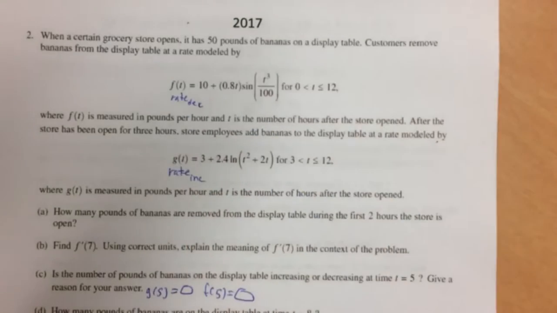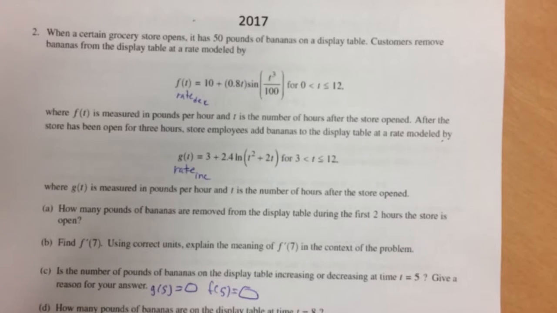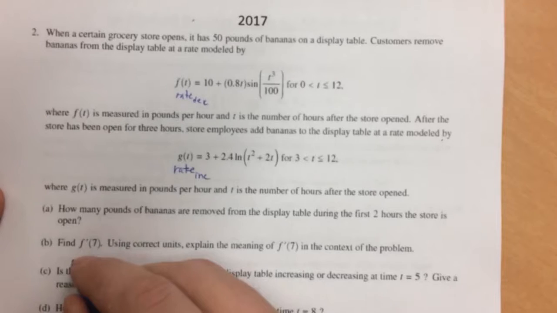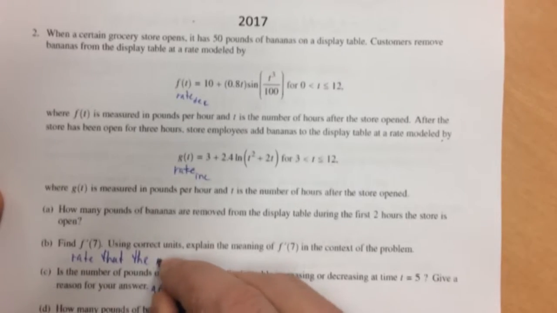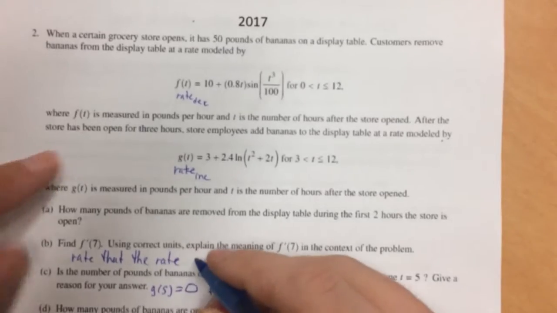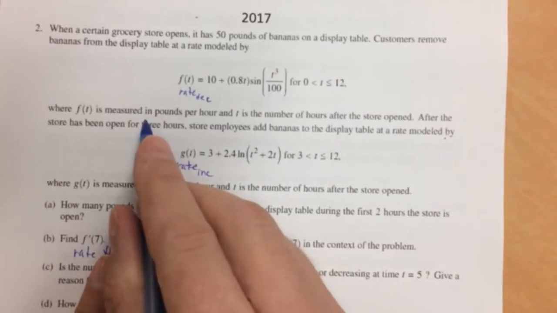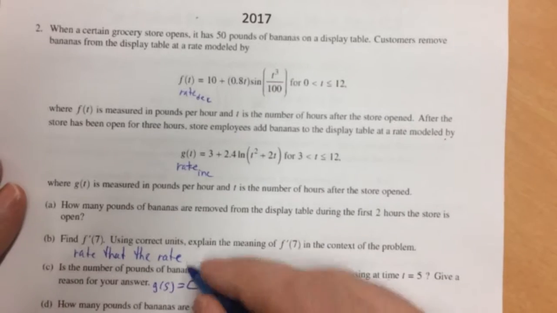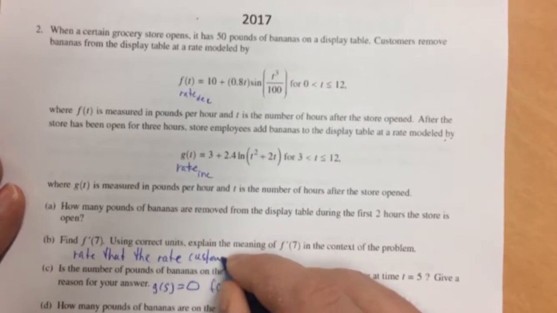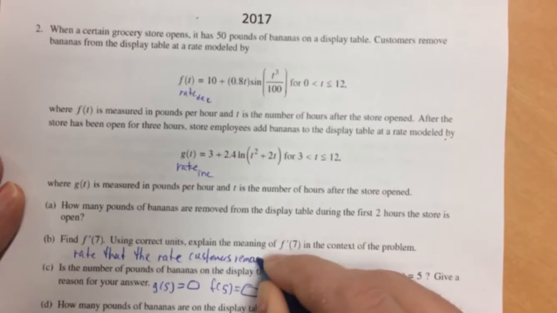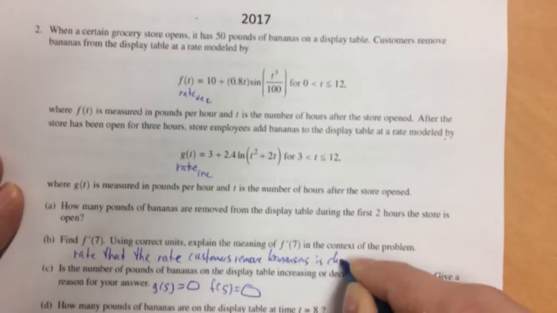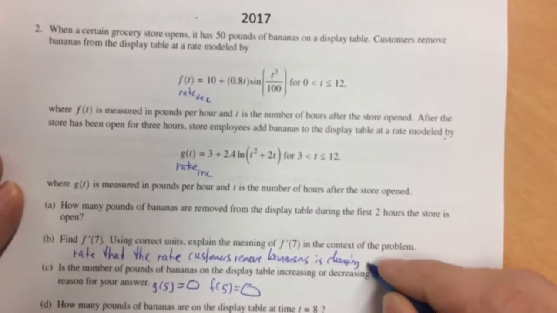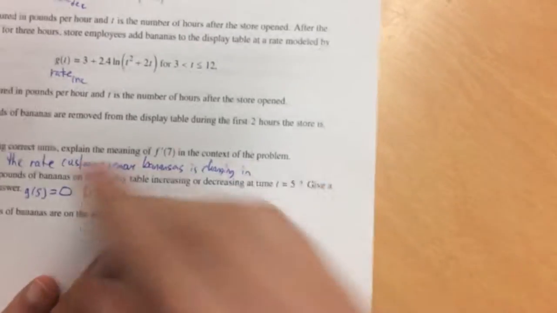So if we take the derivative of it, it's going to be the rate of change of the rate of change. The derivative tells us the rate of change. So it's the rate that the rate, let's see what rate we're actually talking about here. It's the rate that the rate customers remove bananas is changing in, and we need to find f prime of 7.